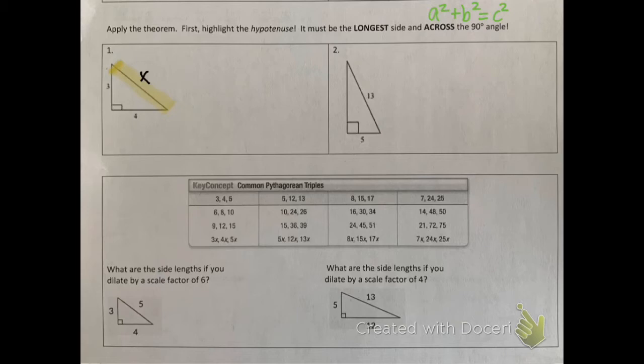So since I'm given 2 sides of a right triangle and I'm finding the missing side, I can use the Pythagorean theorem that says a squared plus b squared equals c squared. So the 3 and the 4 would be the legs. It doesn't matter which one you choose to be A or B, because if you look at the Pythagorean theorem, you're going to be adding them together, so it doesn't matter the order in which you add them. So I'm going to say A is 3 and then B is 4. And I know that the hypotenuse, the longest side, which I highlighted there, is my C.